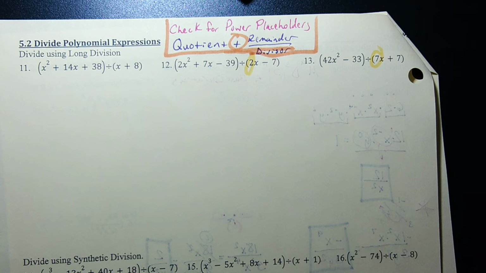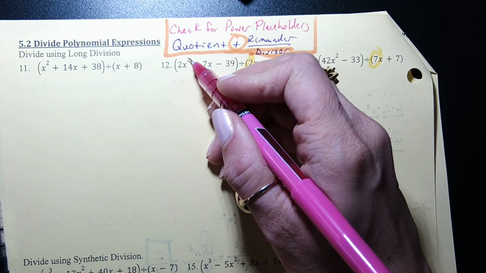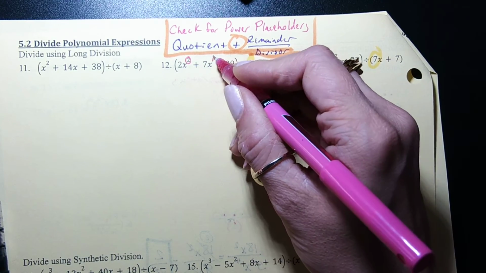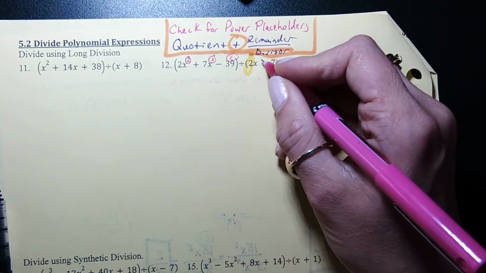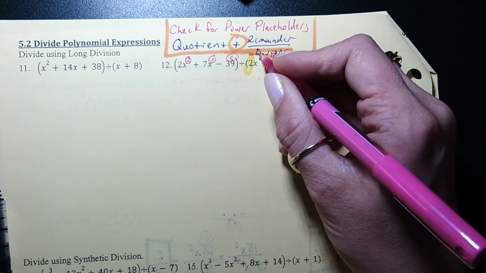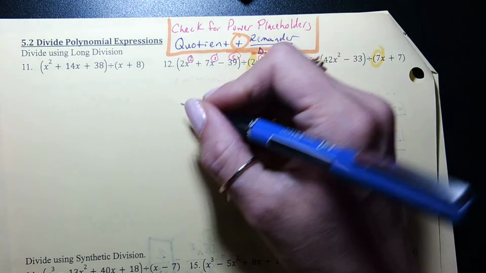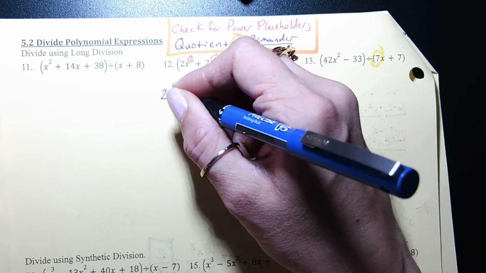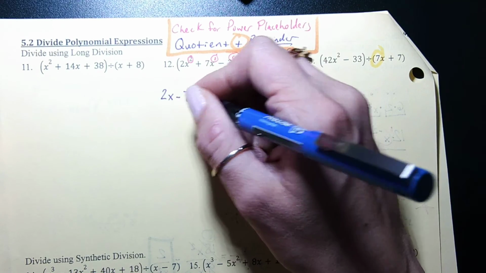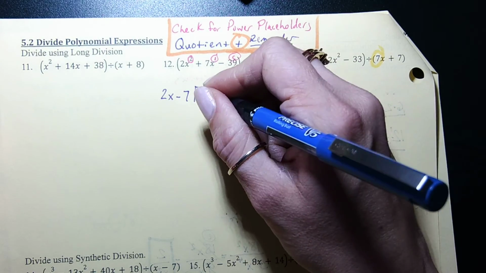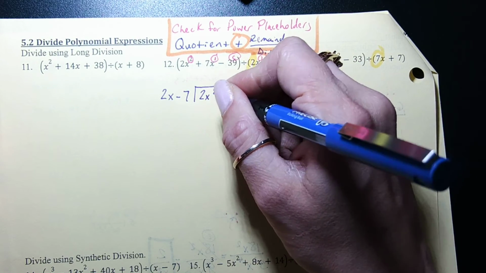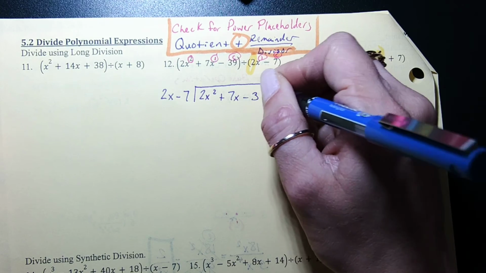So we're going to go ahead and start with number 12, checking for power placeholders first. We go to 1 constant, good there, 1 constant for our divisor. So no power placeholders necessary. So we are going to write our divisor on the outside of the house, 2x minus 7, and then 2x squared plus 7x minus 3.